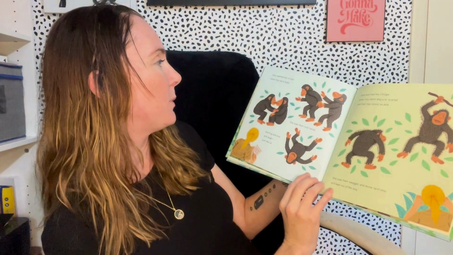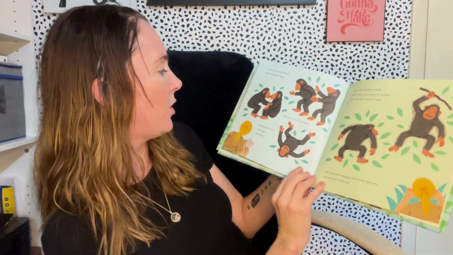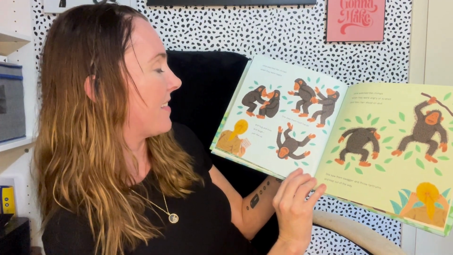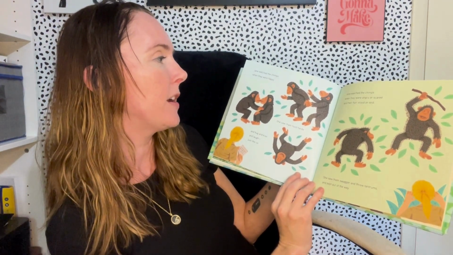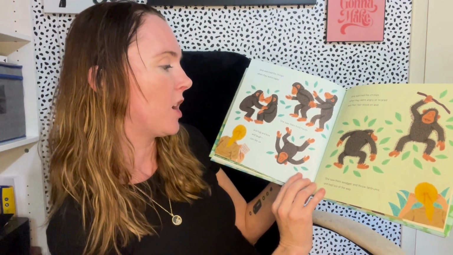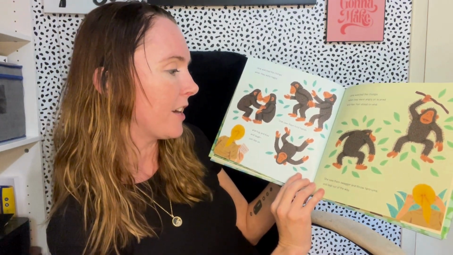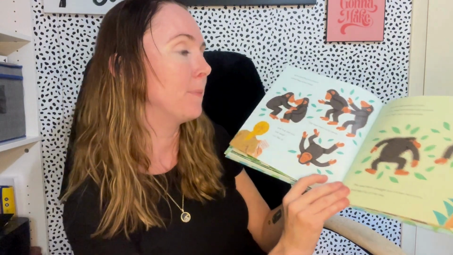Jane watched the chimps when they were happy. She saw them hold hands and hug and kiss and laugh just like us. Jane watched the chimps when they were angry or scared and their hair stood on end. She saw them swagger and throw tantrums and kept out of the way.